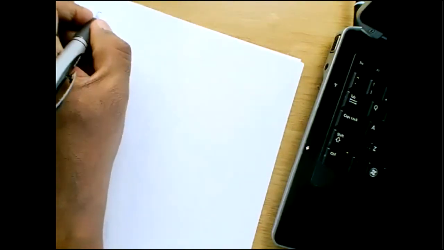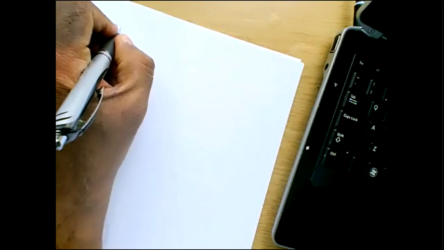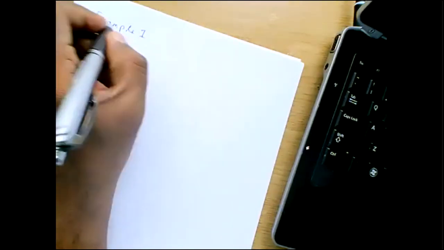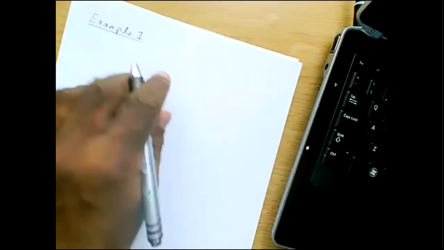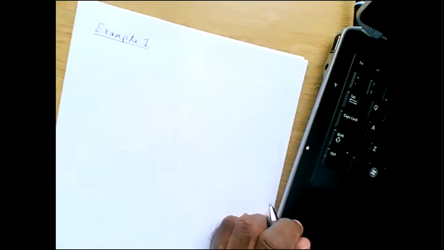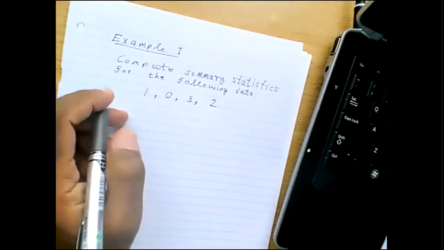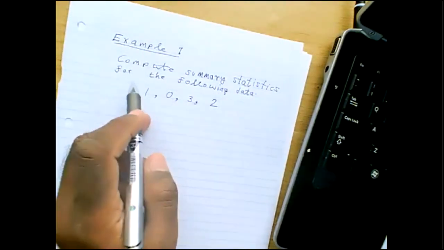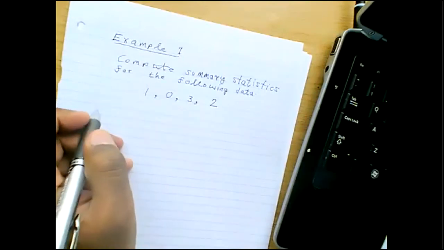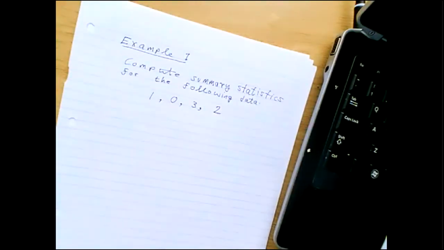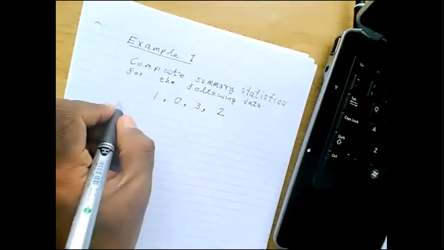Okay, example 1. I hope you can see this, guys. I already have it written here. This is example 1. The question is, compute the summary statistics for the following data. The first thing you need to do is to order the data.